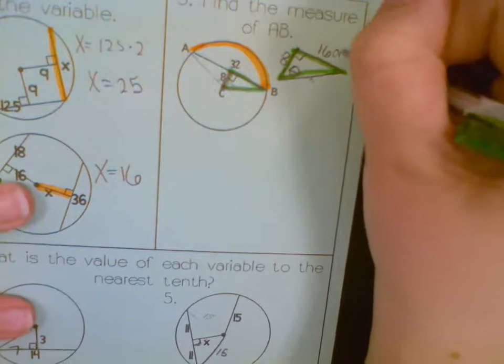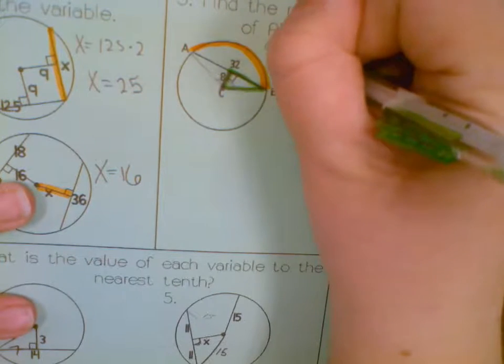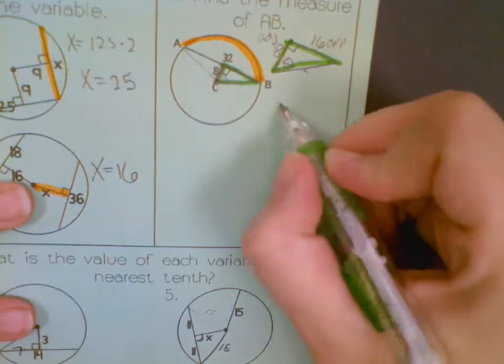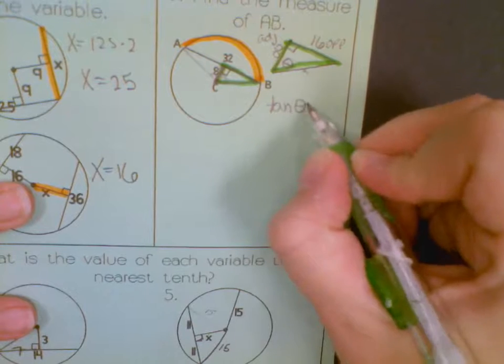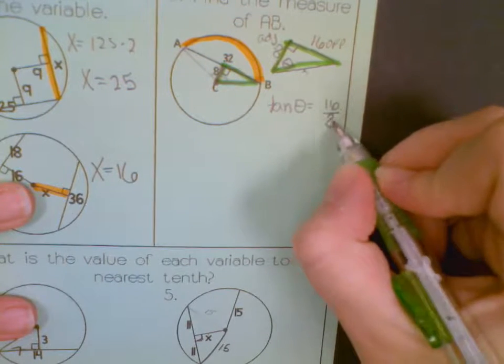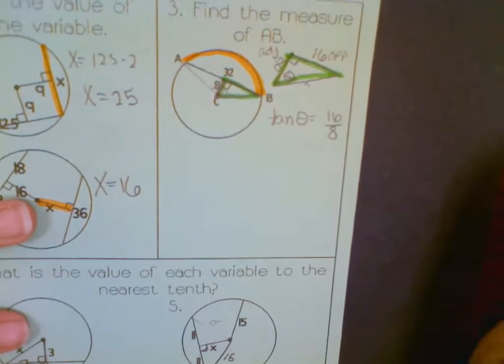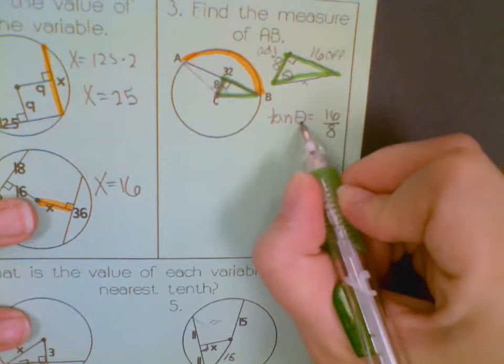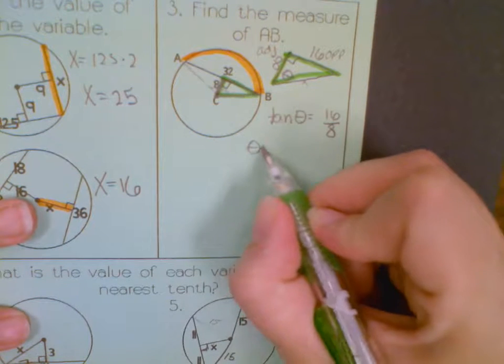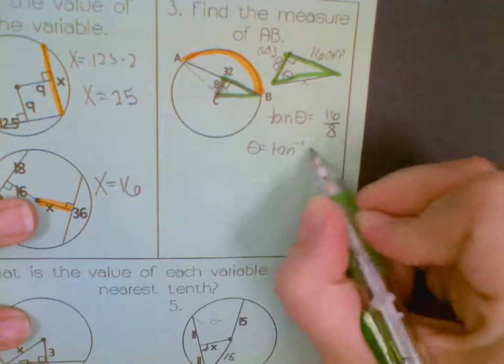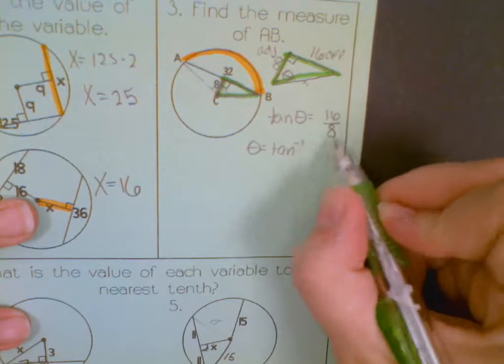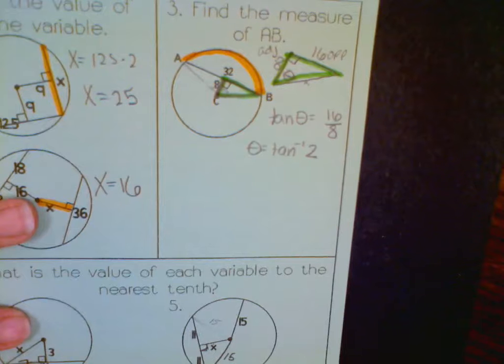This is opposite and adjacent. So we can set up our equation. The tangent of theta equals opposite over adjacent. And then remember, to get theta, you have to do the inverse. So theta equals tangent inverse 16 divided by 8. I'm just going to write that it's 2 instead of writing the fraction again.